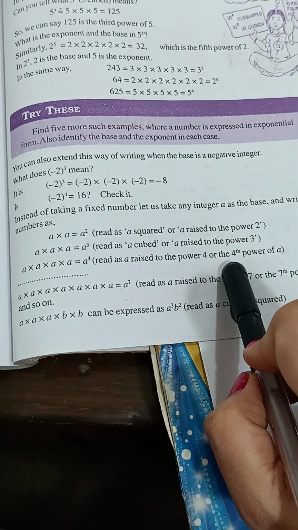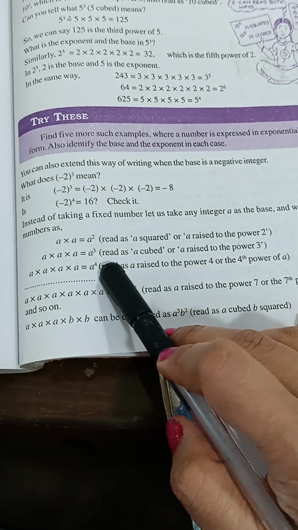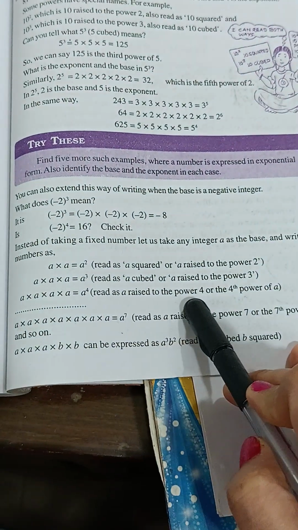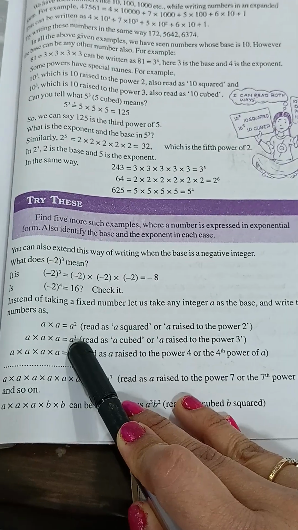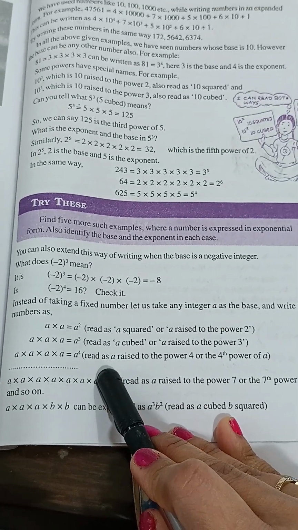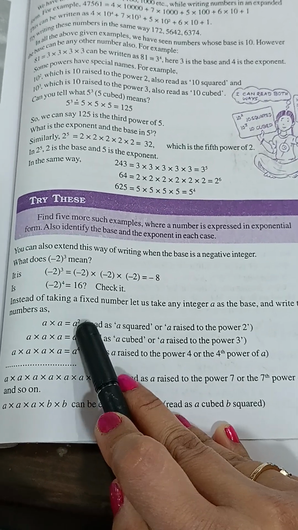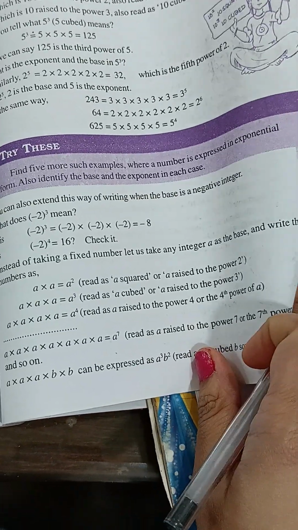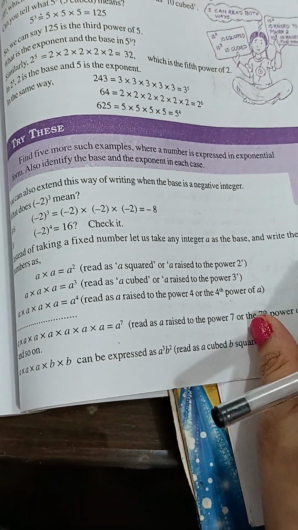A to the power 4, you can read as a raised to the power 4, or fourth power of a. But normally we read it as a raised to the power 4, a raised to the power 3, a raised to the power 2, right? So this is the way you have to read these expressions.